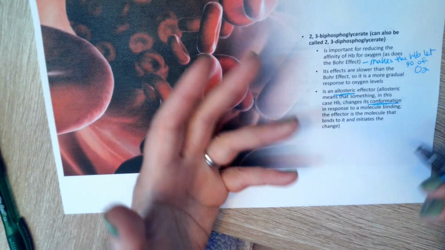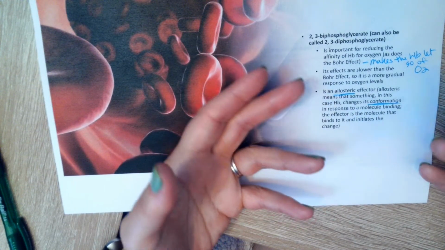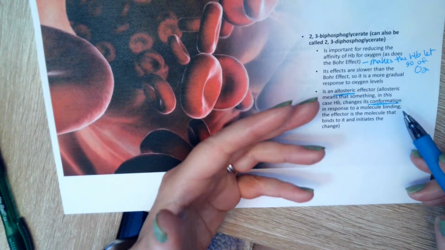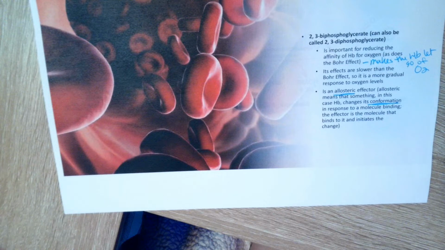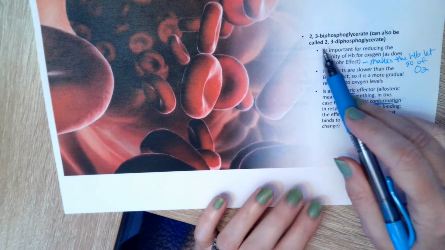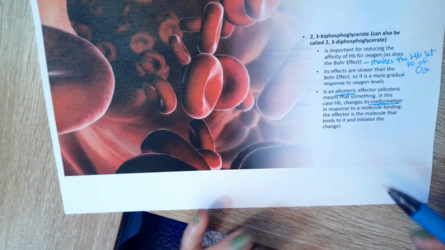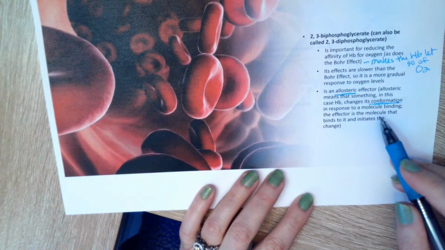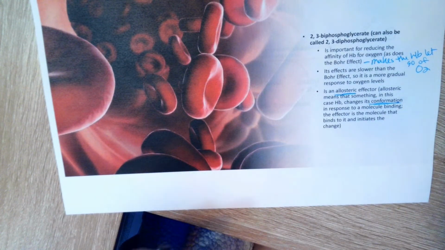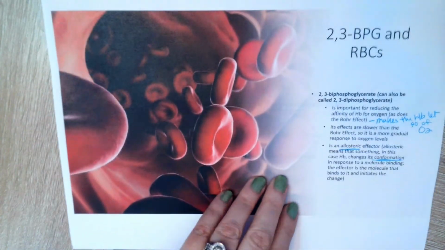And in the case of hemoglobin, when you change the shape of it, you change its affinity for oxygen. So when 2,3-biphosphoglycerate binds to hemoglobin, it changes the shape and makes it hold on less tightly to oxygen.